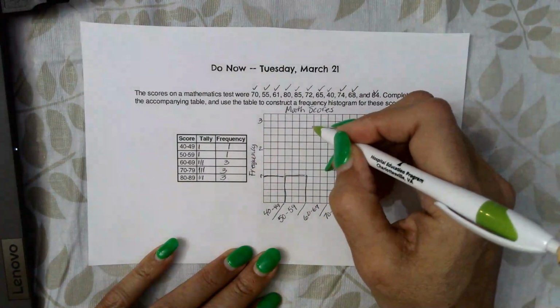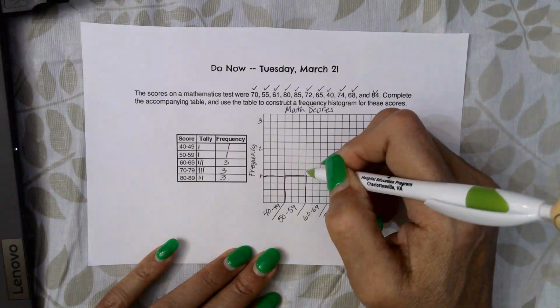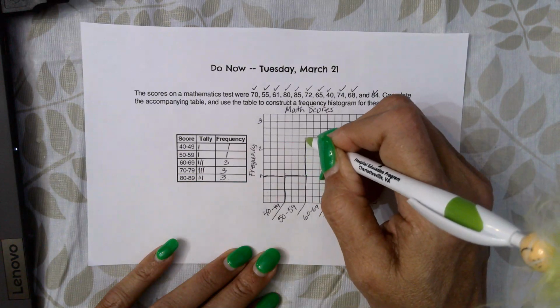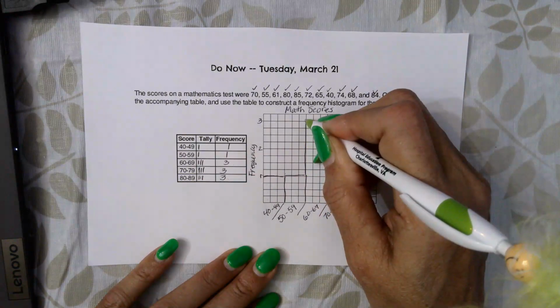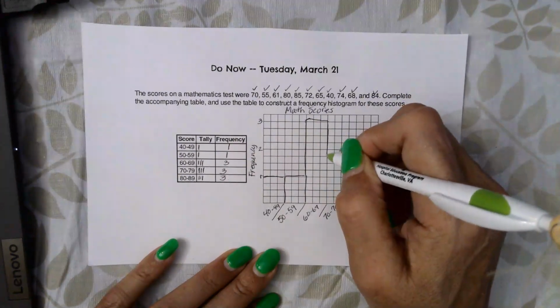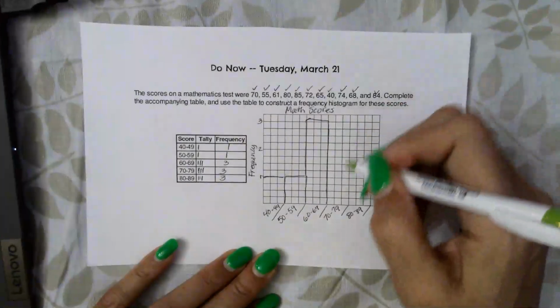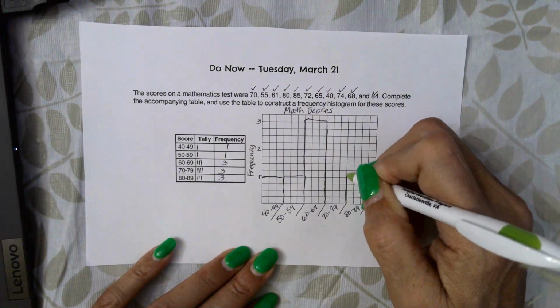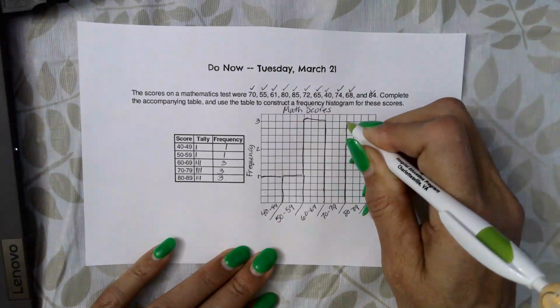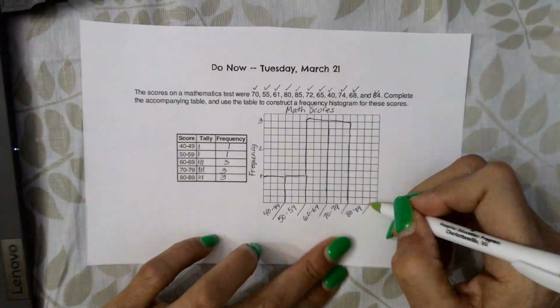So that's going to go all the way up here. Oops. Again, another reason not to use a pen, because when you mess up, you can't erase it. 70 to 79 had 3. And then 80 to 89 had 3 as well.